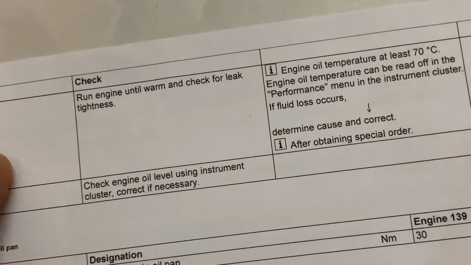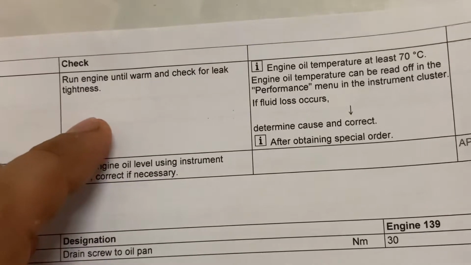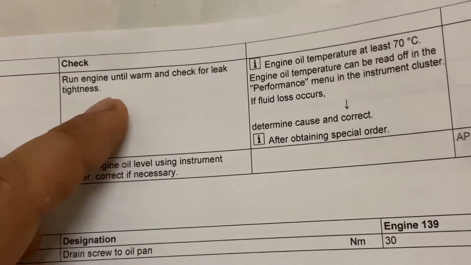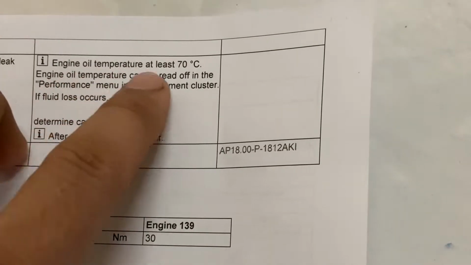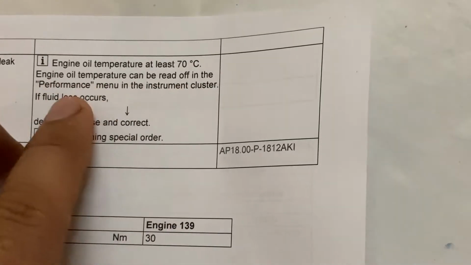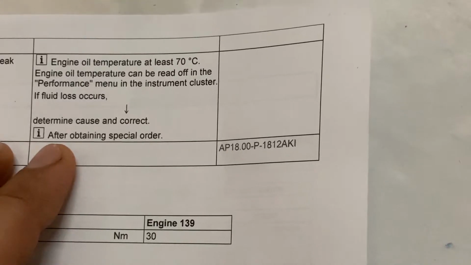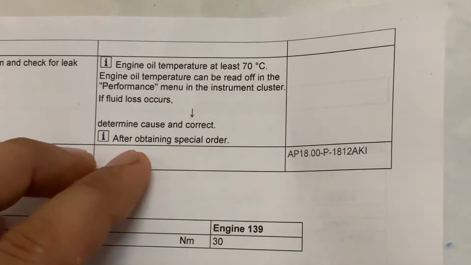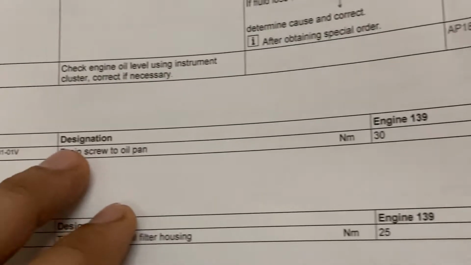Now run the engine until it warms up, then check for leaks. After filling the engine oil, we have to check for leaks. The engine oil temperature should be at least 70 degrees Celsius, and it can be read off in the performance display. So while checking the engine oil level, we have to run the engine until 70 degrees Celsius. Drain screw to oil pan.